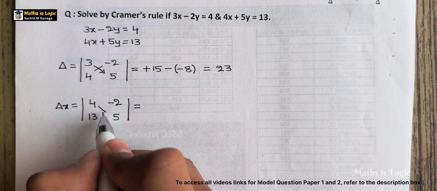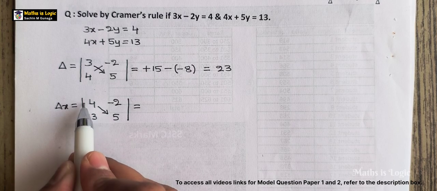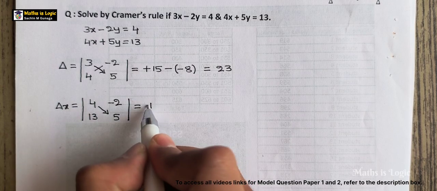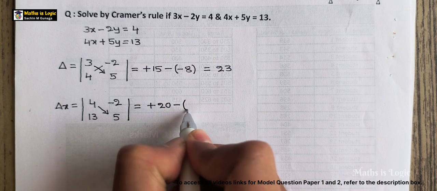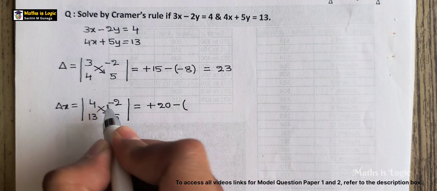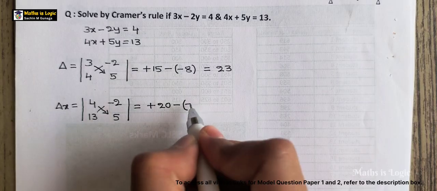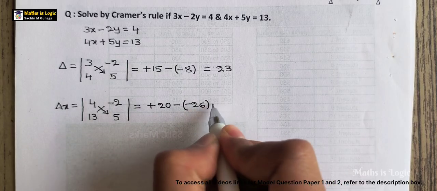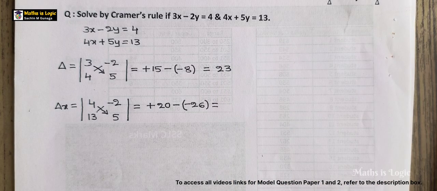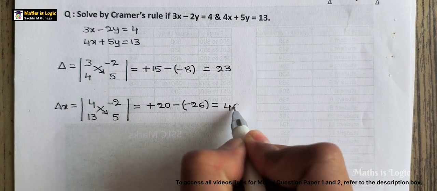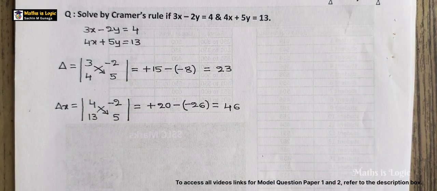Then again apply the second order determinant rule. Do the cross multiplication. Plus into plus is plus, 4 into 5, 20. Middle minus sign. Next these two, plus into minus is minus, 13 into 2 is how much? 26. So plus 20 minus of in bracket minus 26 is 46. Therefore write here 46. This is the value of delta x.